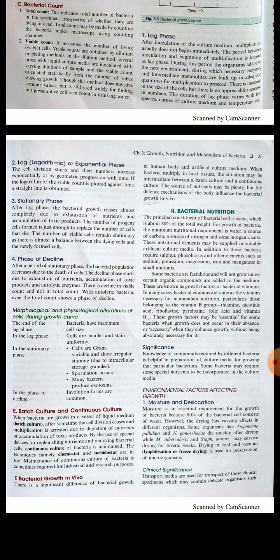Next we have phase of decline or death phase. After a period of stationary phase, the bacterial population decreases due to death of cells. The decline phase starts due to exhaustion of nutrients, accumulation of toxic products and autolytic enzymes. There is a decline in viable count and not in total count. With autolytic bacteria, even the total count shows a phase of decline.